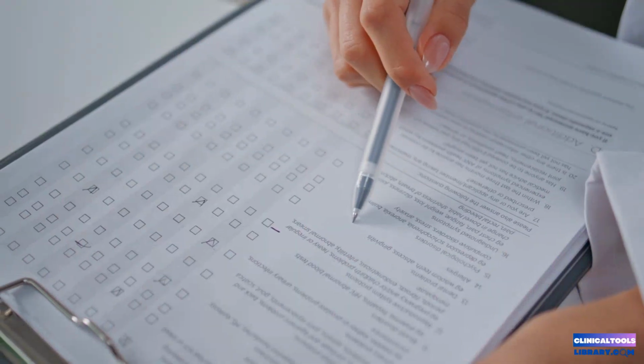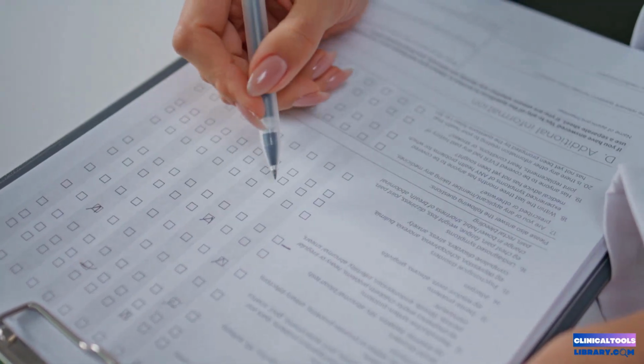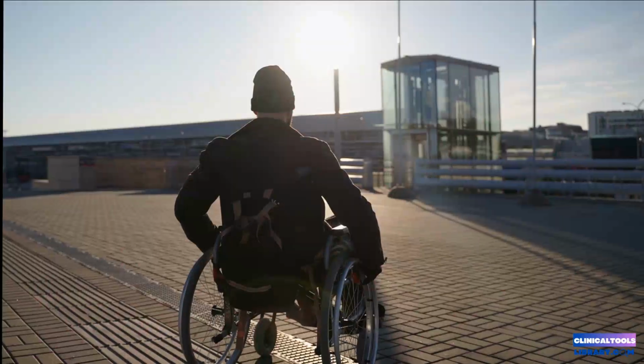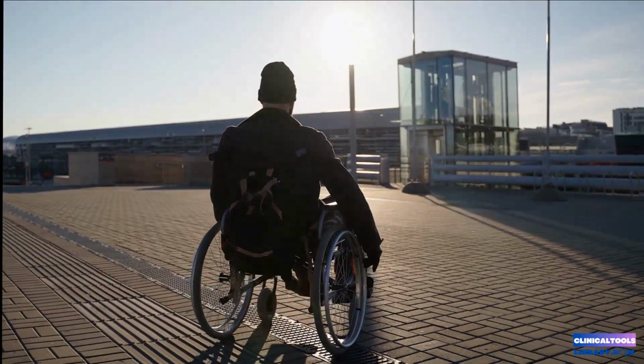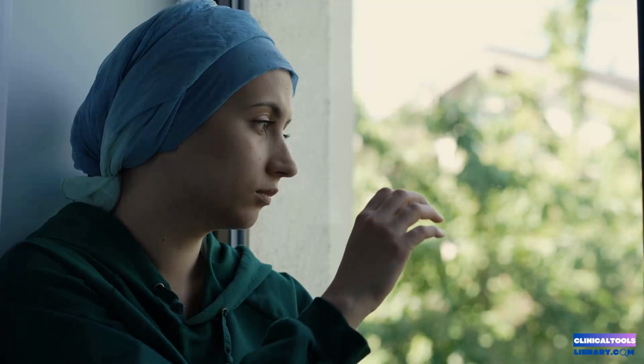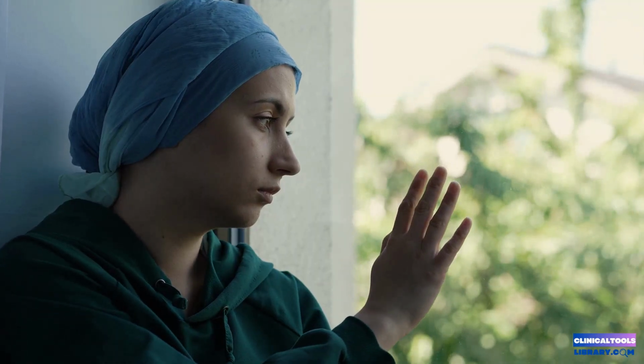Its clinical utility is most pronounced in oncology settings for evaluating pain related to tumor progression and treatment side effects. Additionally, it is widely employed in pain management clinics and rehabilitation contexts to monitor treatment response and facilitate individualized pain management strategies.